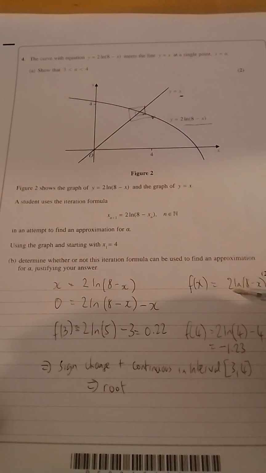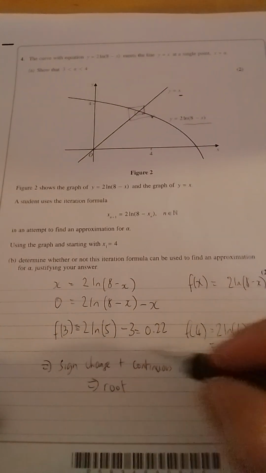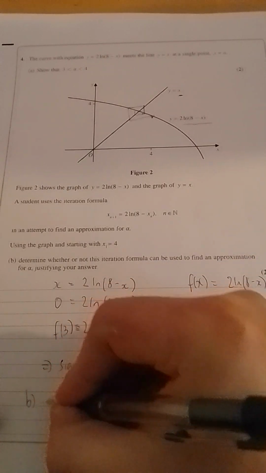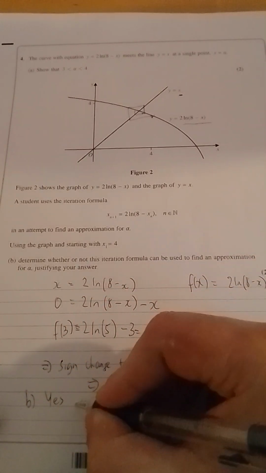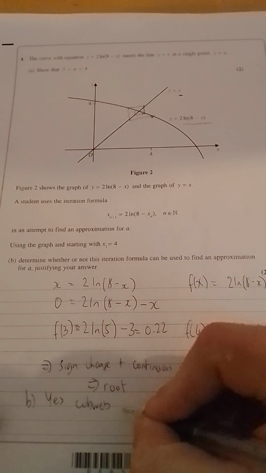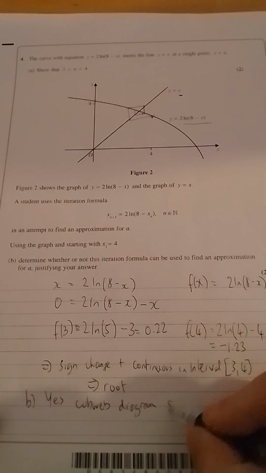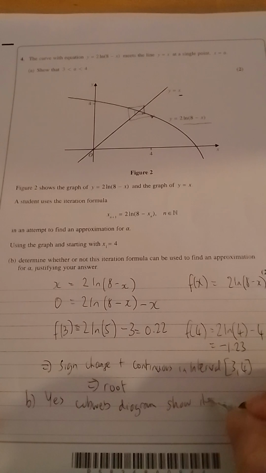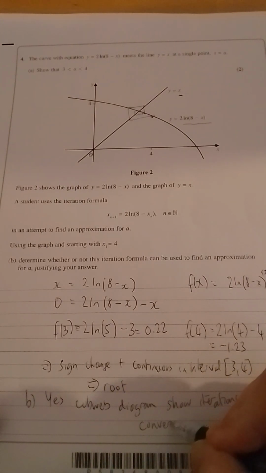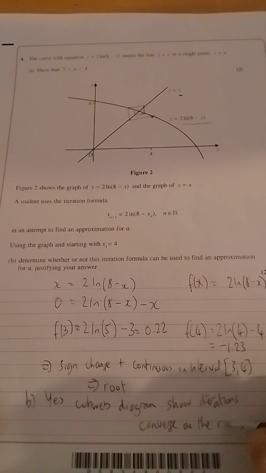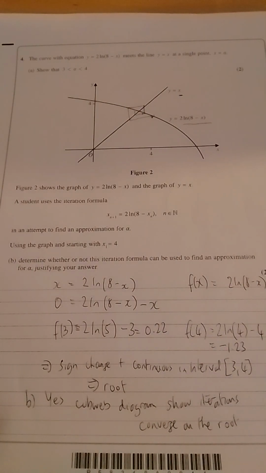So the answer for part B is yes, the cobweb diagram shows iterations converge on the root. And that's the end of question 4.